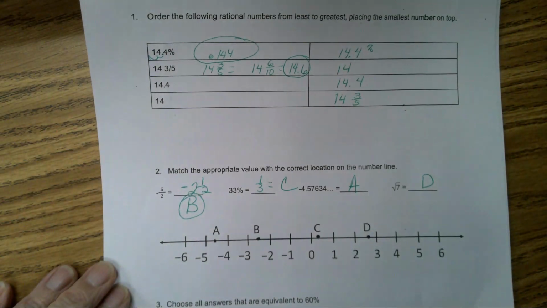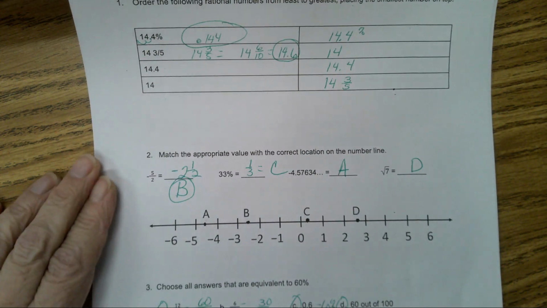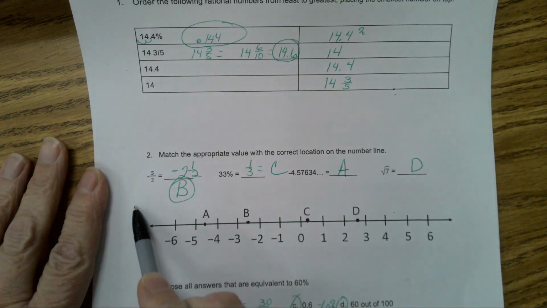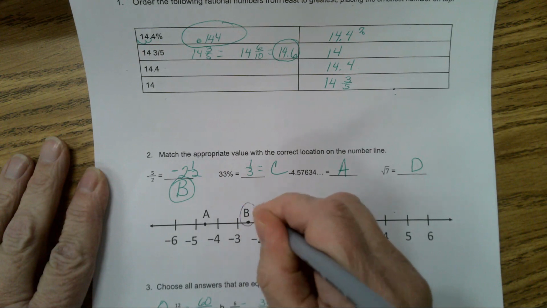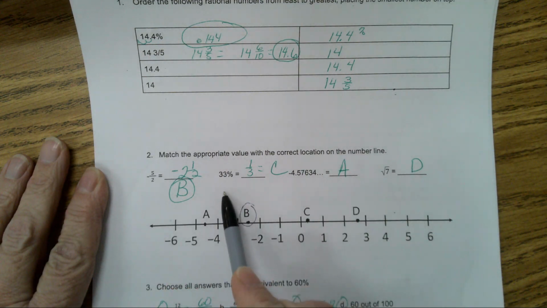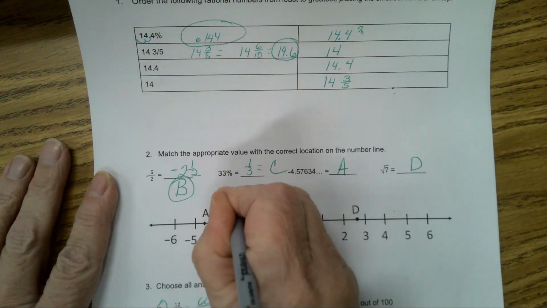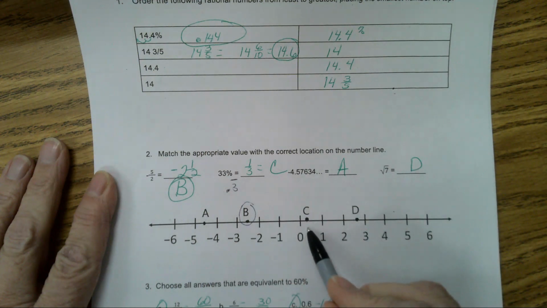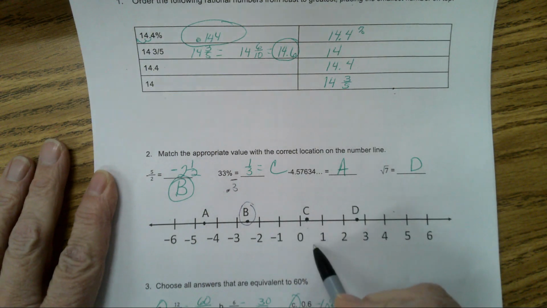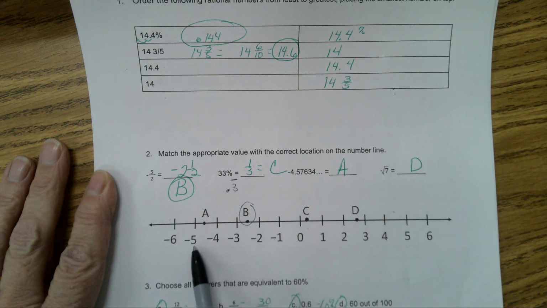In problem number 2, match the appropriate value with the correct location on the number line. -5/2 is -2 1/2. That is located right here, letter B. 33% is the fraction 1/3, or the decimal 0.3 repeating. 1/3 is located at C. It's in between 0 and 1. -4.57634 is going to be in between -4 and -5.